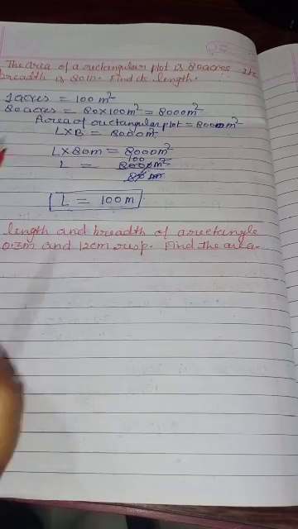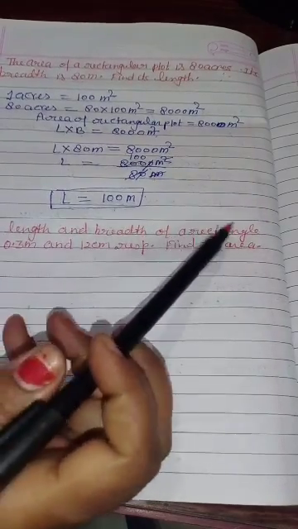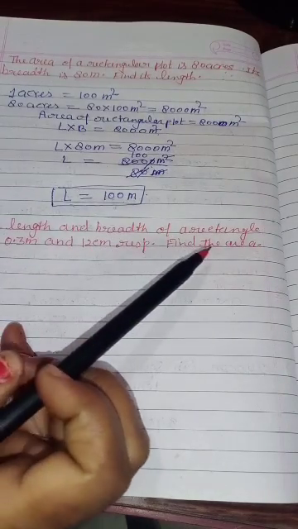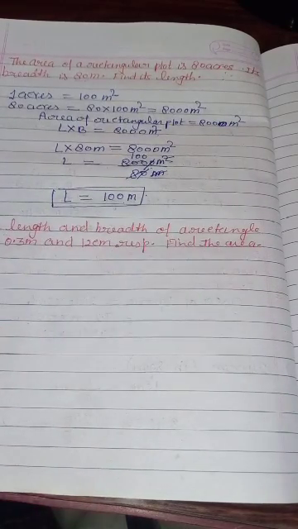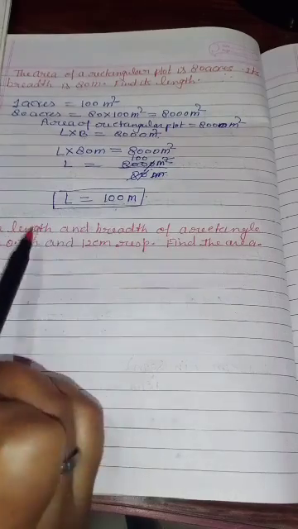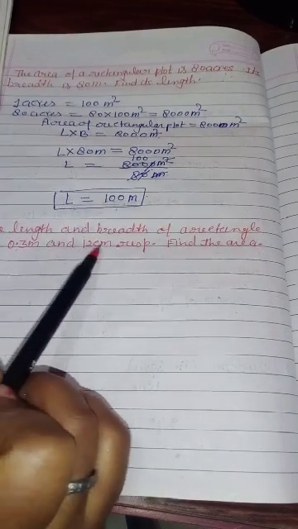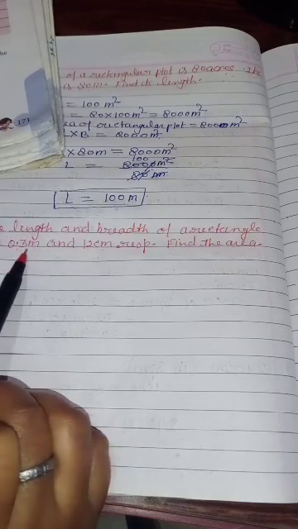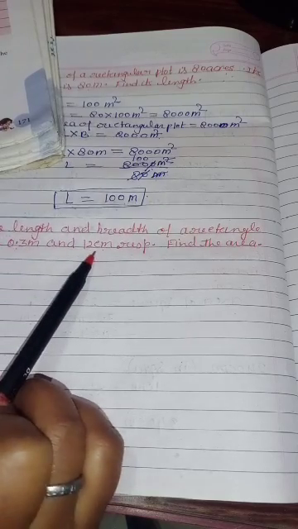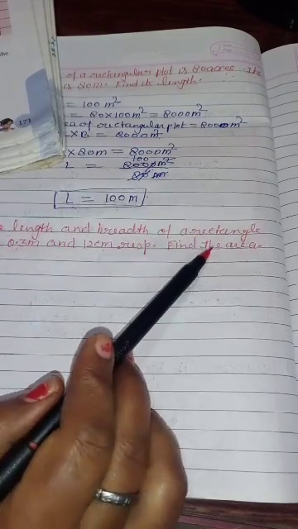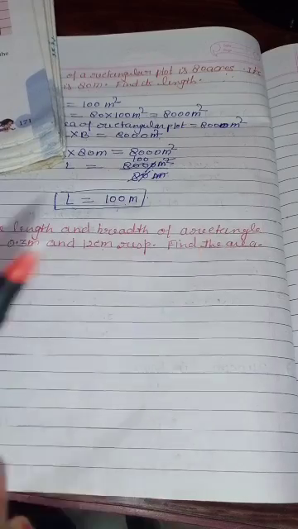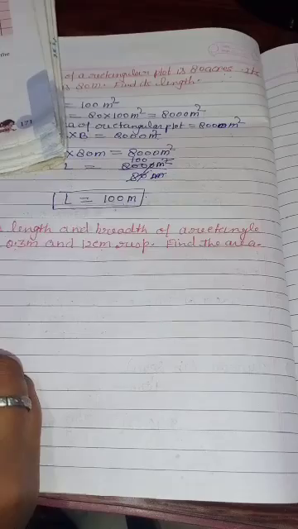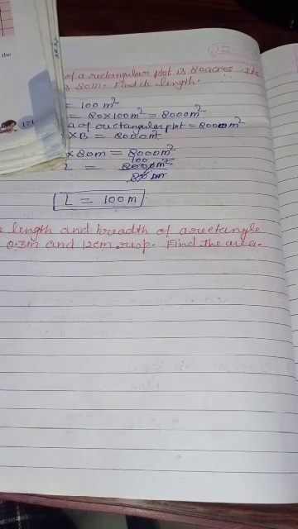Now see that, beta, the length and breadth of a rectangle are 0.3 meter and 12 centimeter respectively. Find its area. Okay, see that, beta, the length is given in meter and the breadth is given in centimeter. So what you will do is convert the length also into centimeter, and then both units will be in centimeter and then you will find the area of this rectangular plot. I am not doing this question, so you will do this question yourself. Okay, now come to question number 5.